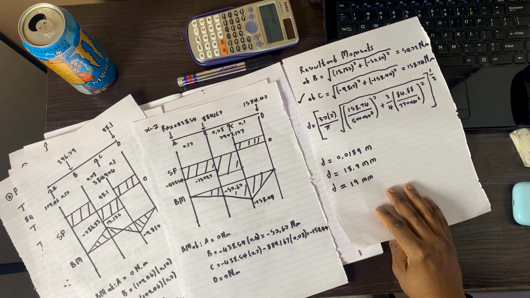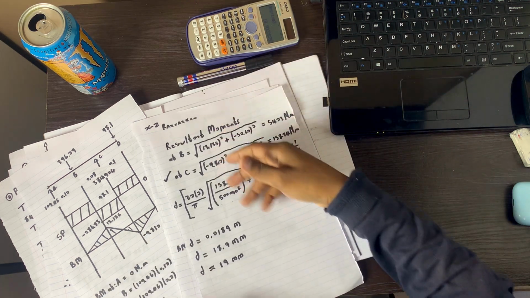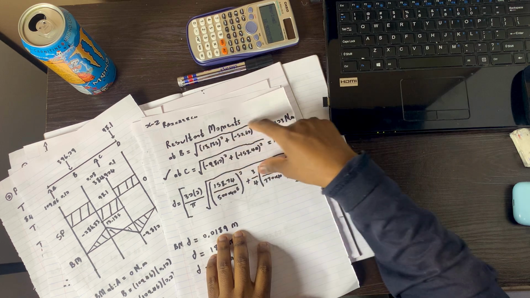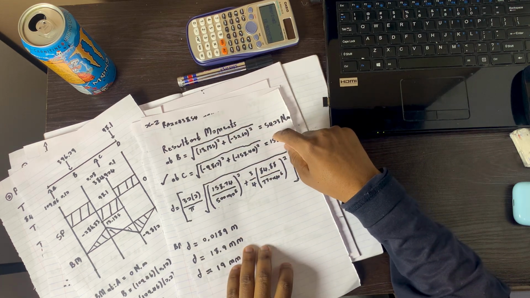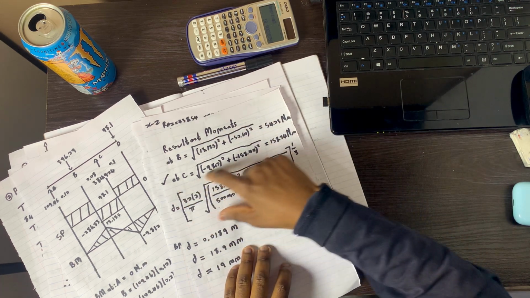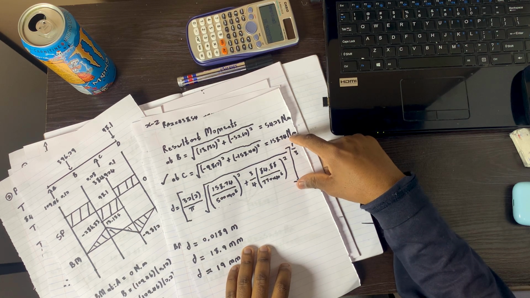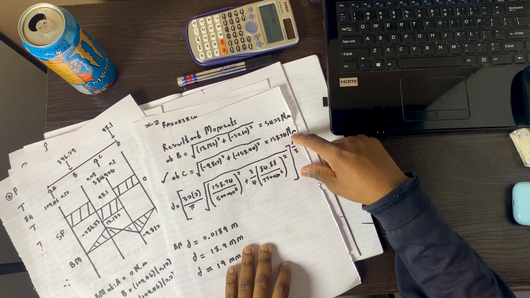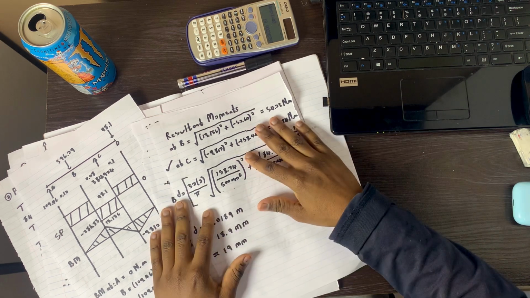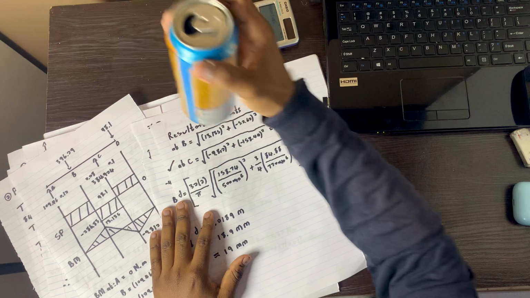And then we added everything to find the maximum. Where is the maximum bending moment? We found out that it's occurring at C. Then at the end, we plugged everything into our well-respected formula, and we found our diameter. That's how it is.